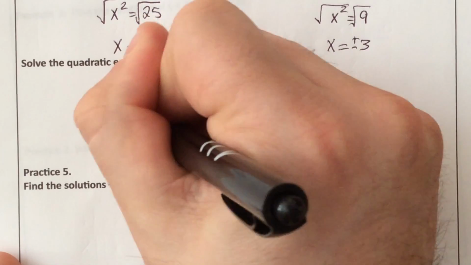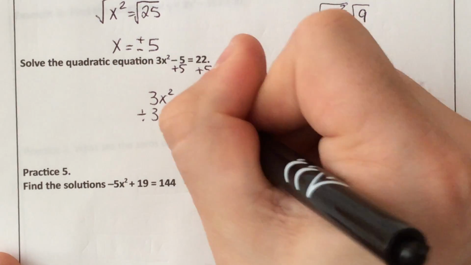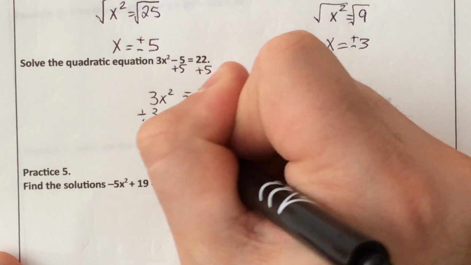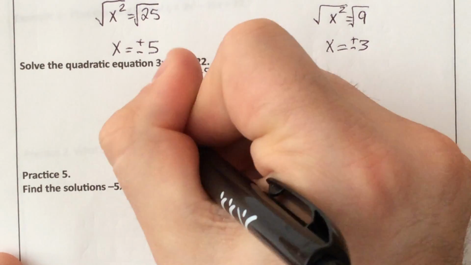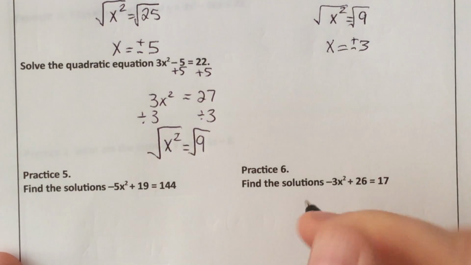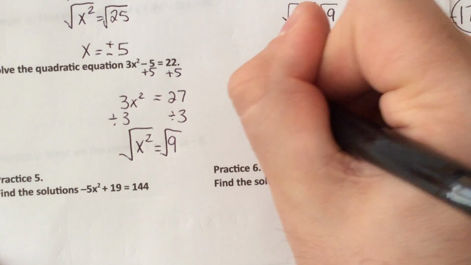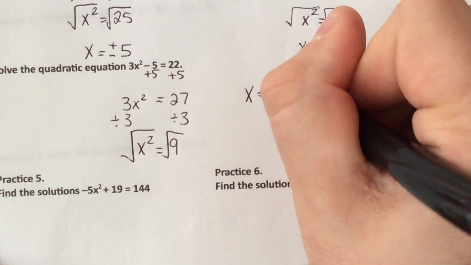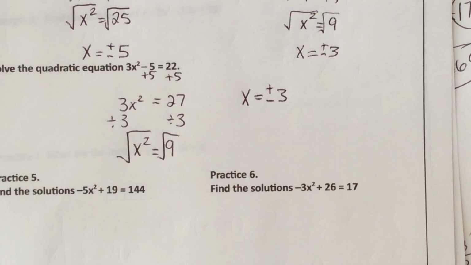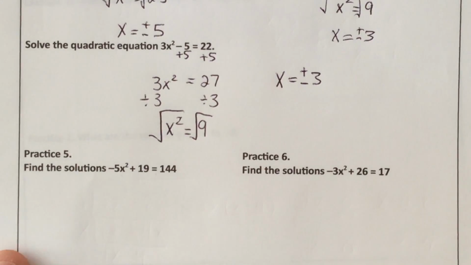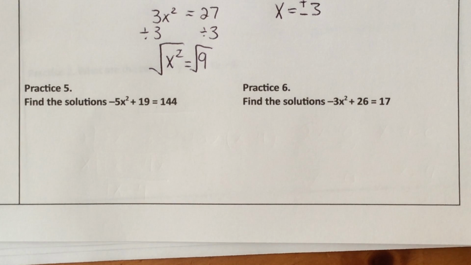Now I need to divide by 3 to both sides. X squared equals 9. Last, take the square root of both sides. And I end up with x equals, square root of 9 again is 3, and it's the positive or the negative version. Okay, so go through, try practice 5 and practice 6.